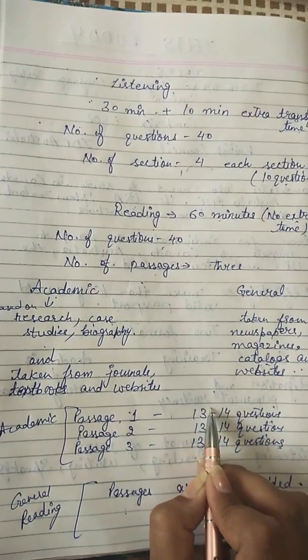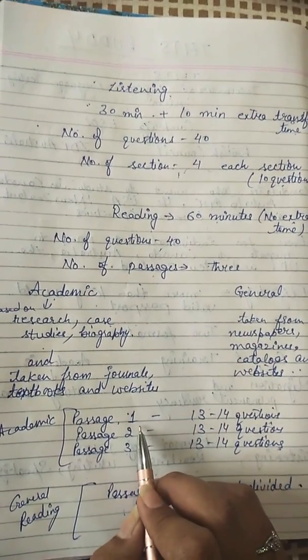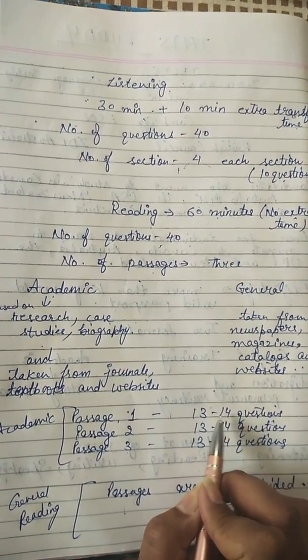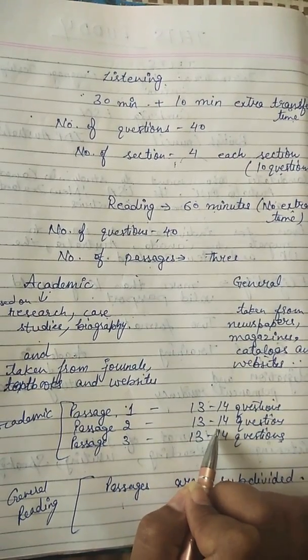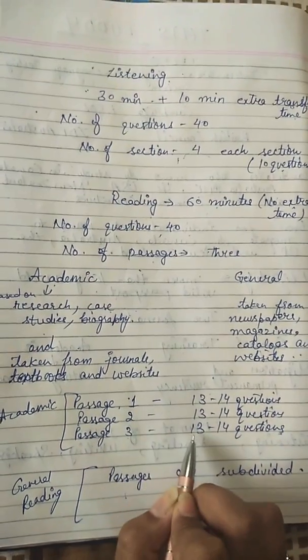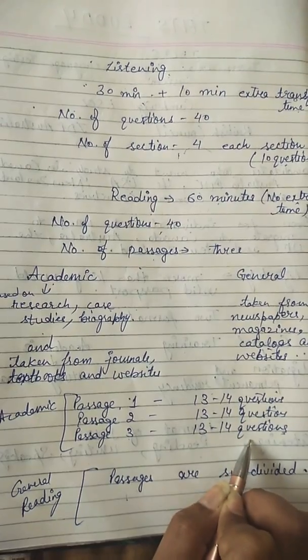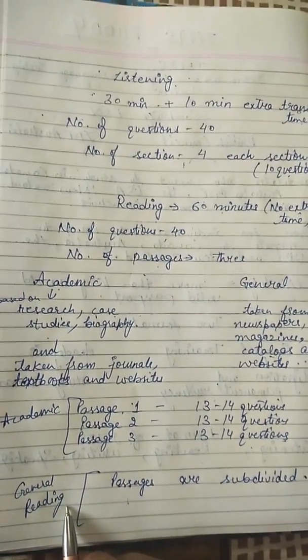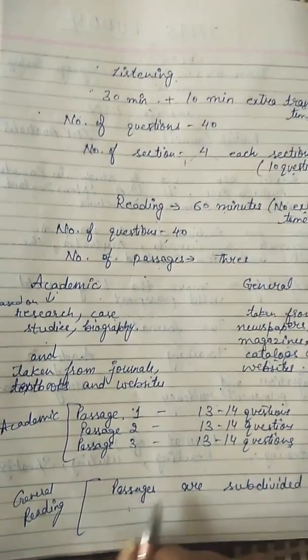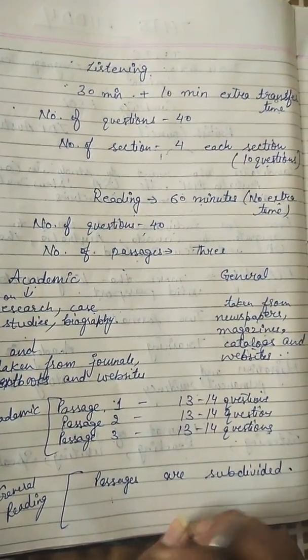The division of questions is like this: the first passage contains 13 to 14 questions, passage 2 contains 13 to 14 questions, and passage 3 also contains 13 to 14 questions. But this differs in general reading, in which passages are subdivided into small sections.